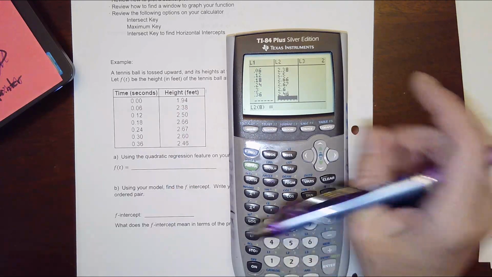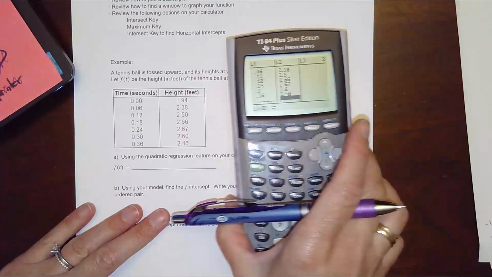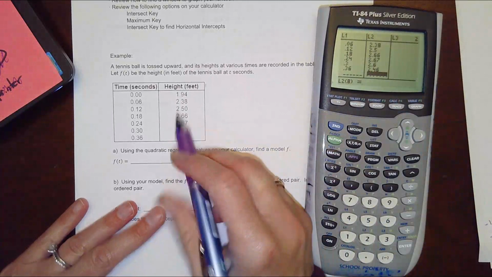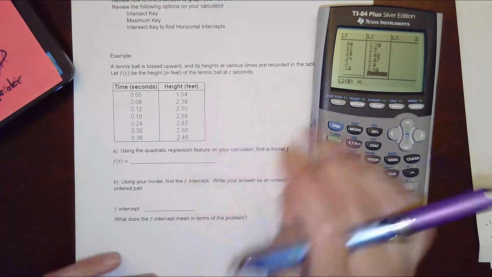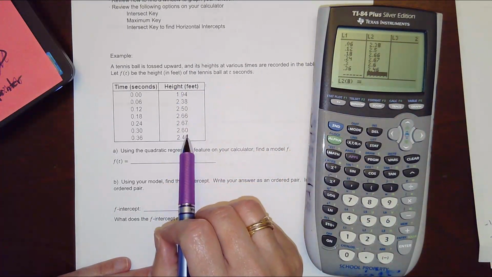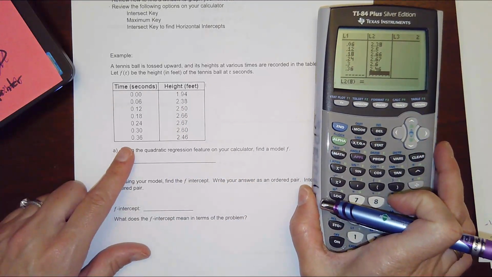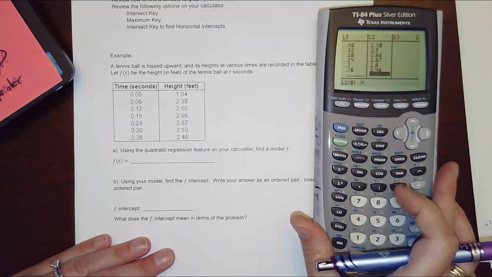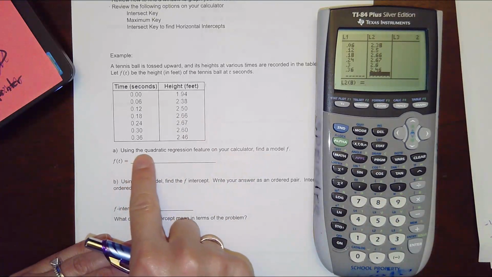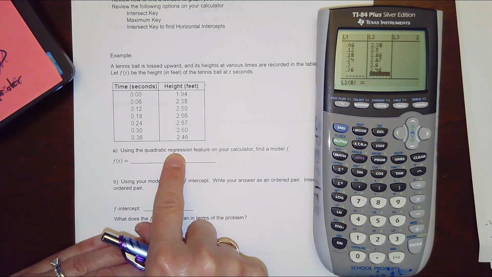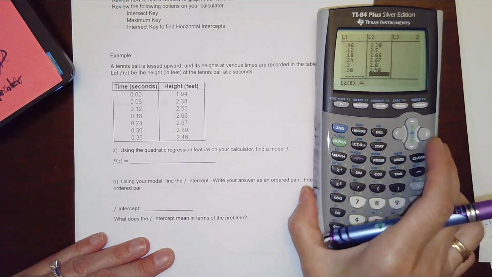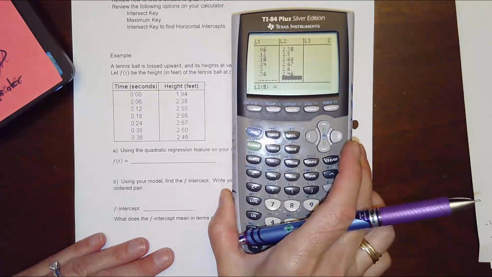All right, this problem is talking about a tennis ball that is tossed up, and its heights at various times are recorded in this second column that we put into L2. The first column is the time it took to reach those different heights. It says to use the quadratic regression feature on your calculator. So not linear, but quadratic.